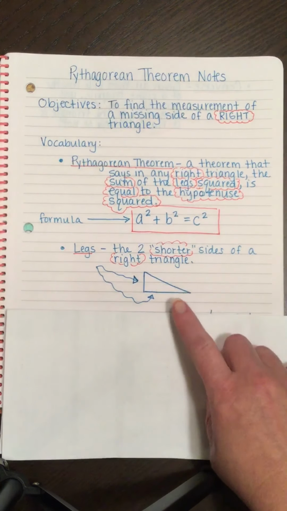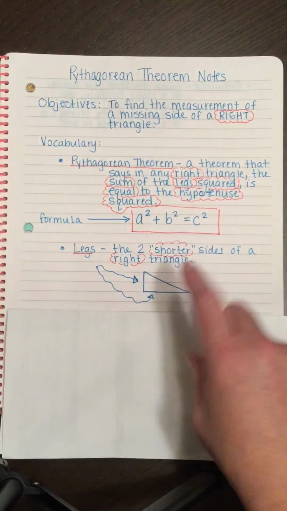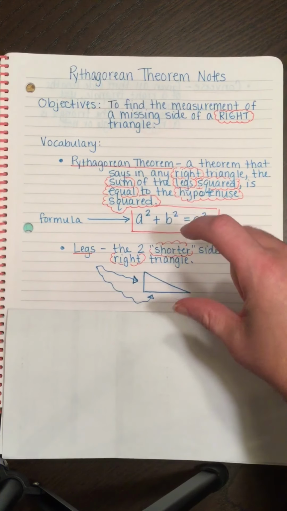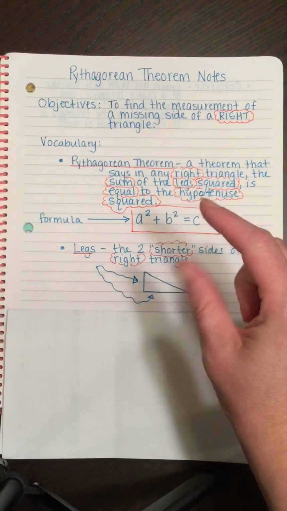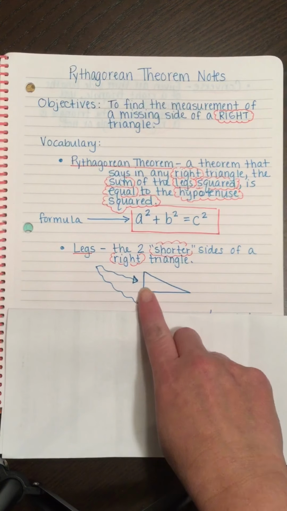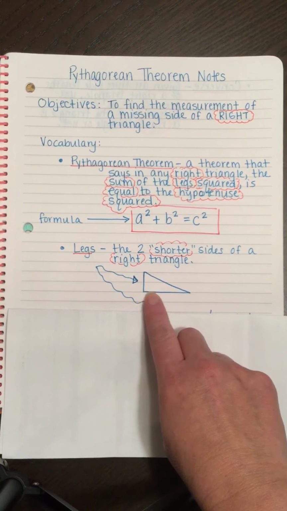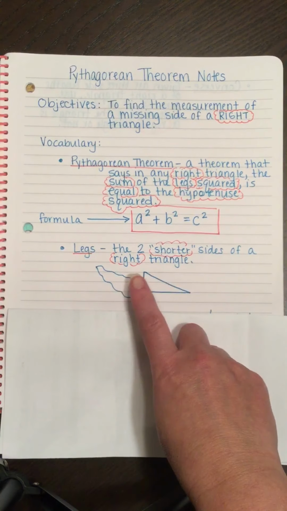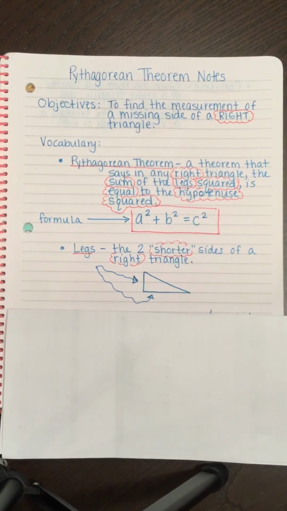Now please remember, right triangles do not always look just like this. They could be turned up like this, they could be turned this way, they could be backwards. And you'll notice there's that right angle, which forms a perfect corner, 90 degrees, and then these would be your 45-degree angles. Okay, so you have the two shorter sides of a right triangle.